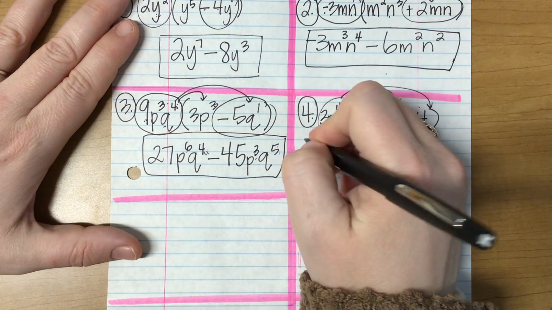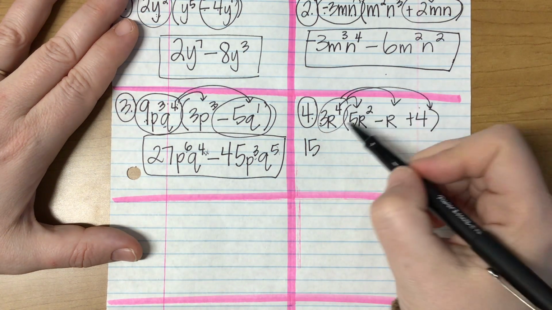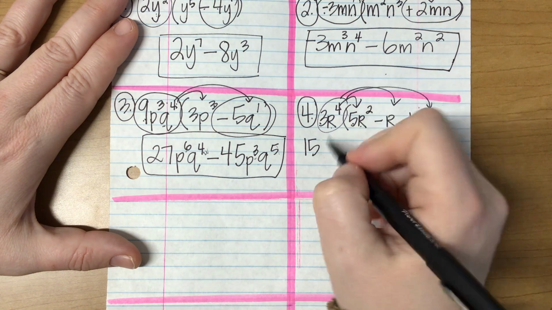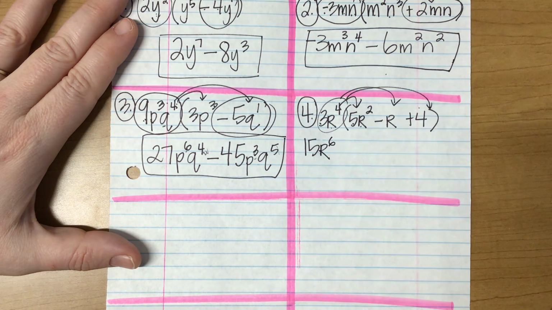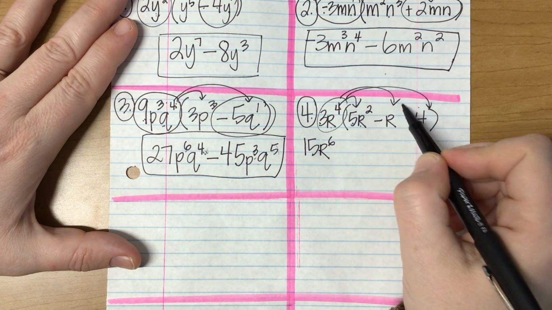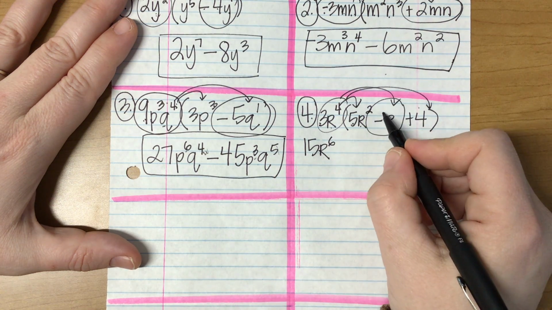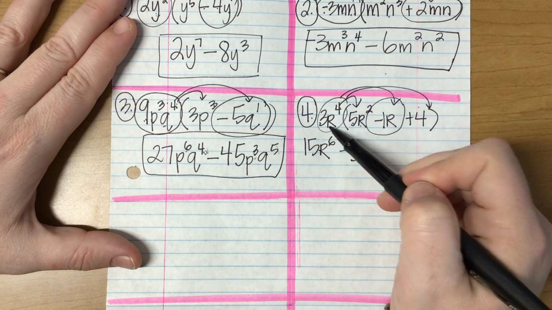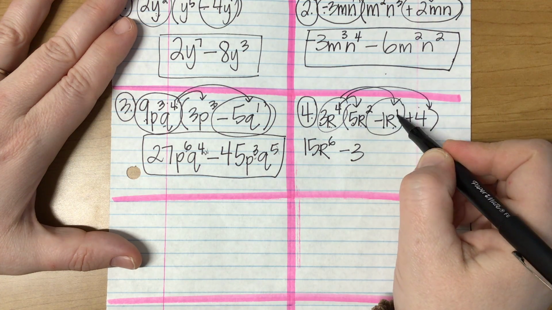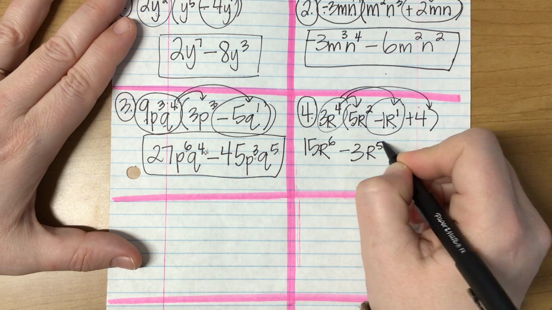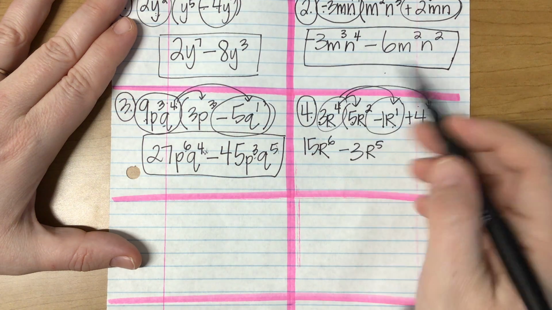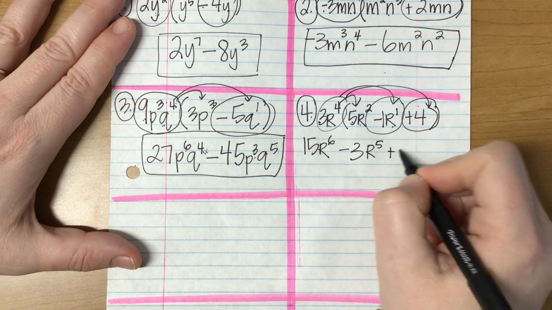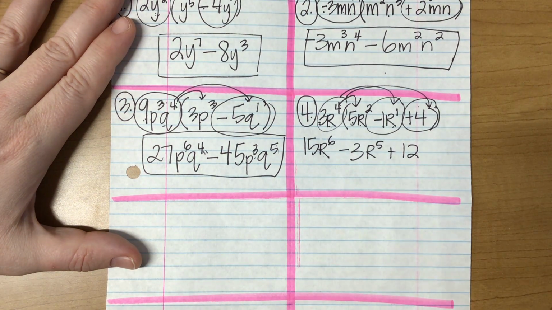3 times 5 is 15. R to the 4th times R squared is R to the 6th. 3 times -1 is -3. R to the 4th times R to the 1st is R to the 5th. 3 times 4 is 12.